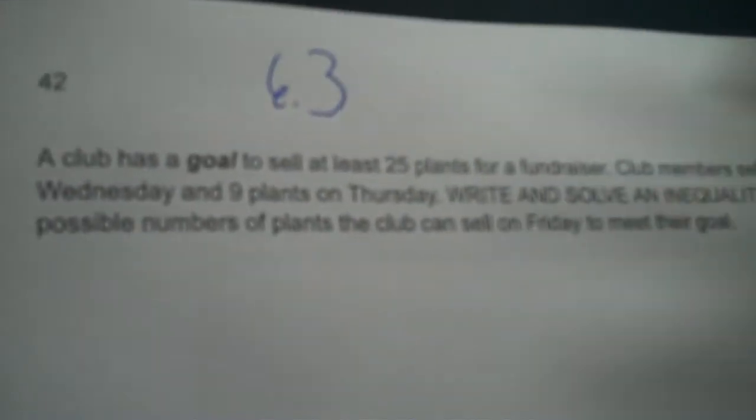Okay, 6.3. We're going to apply inequalities to some real life problems. Now you're not going to make boxes. That's what makes this a little bit tough, okay?